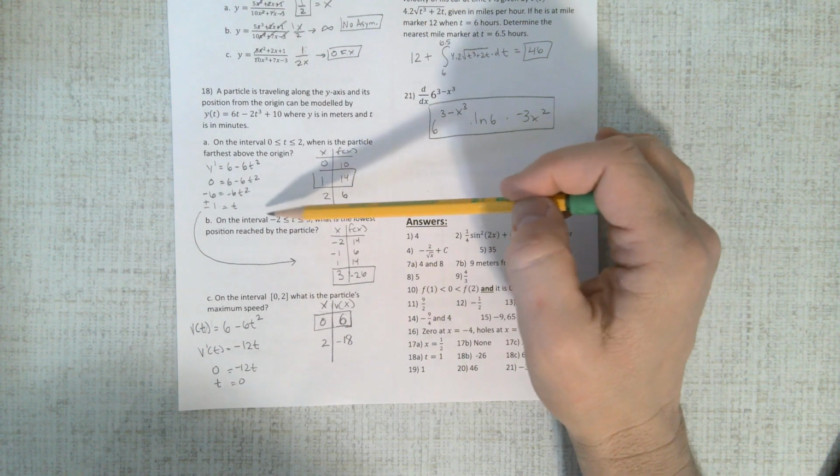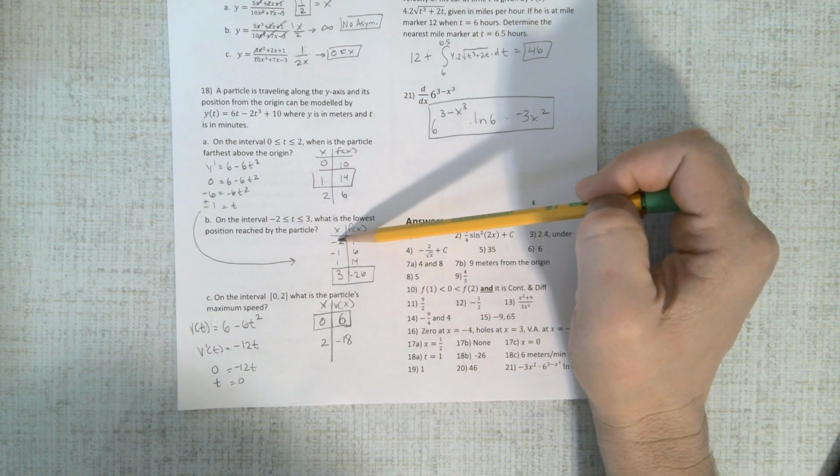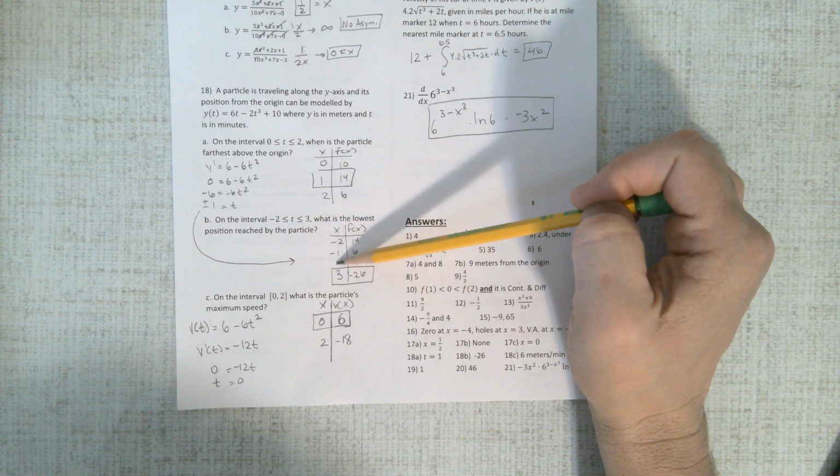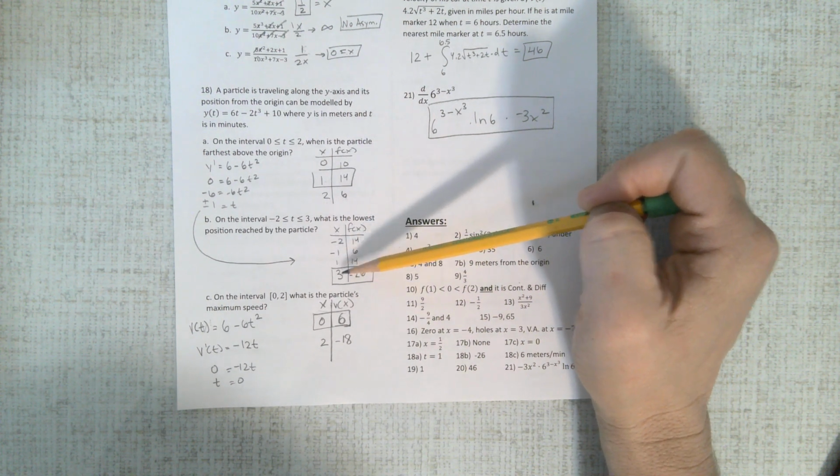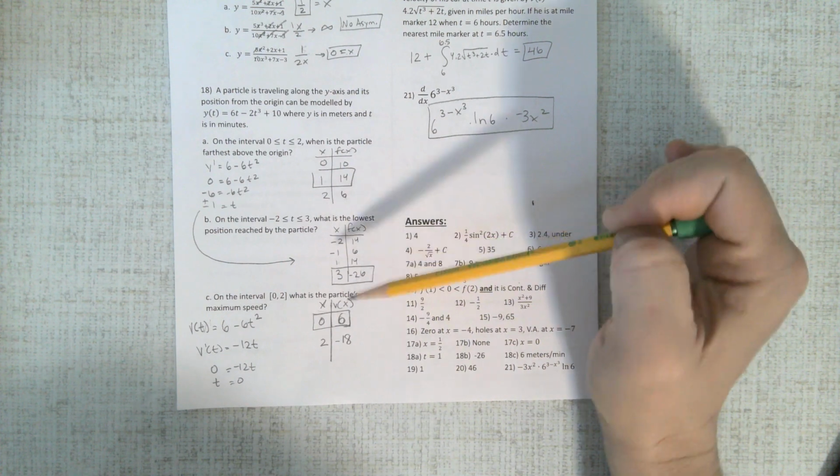Same thing here. When's it lowest? From -2 to 3. Well, now both of these are in here. Both of those are points in there. However, the lowest occurred at 3, so -26.